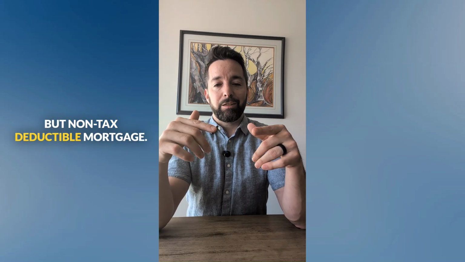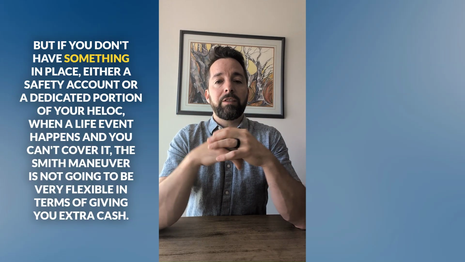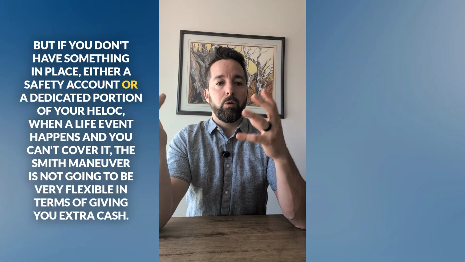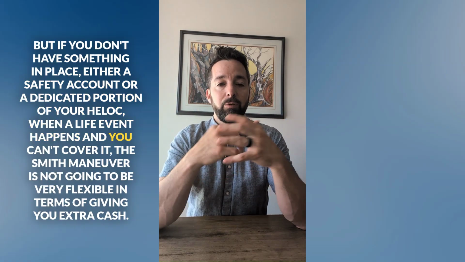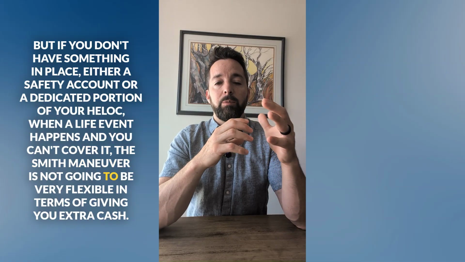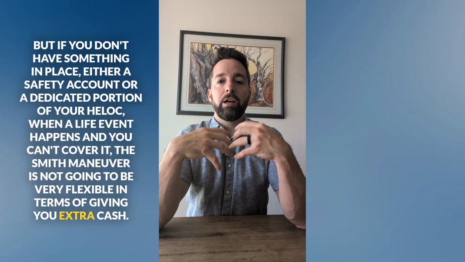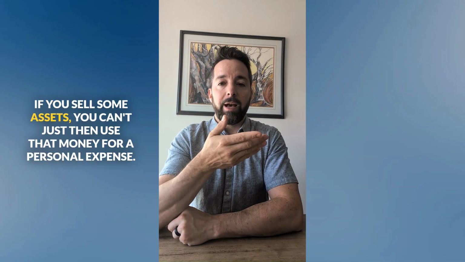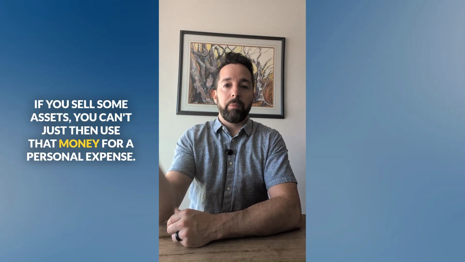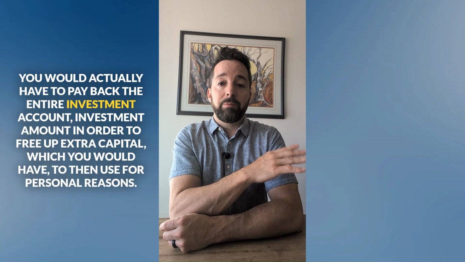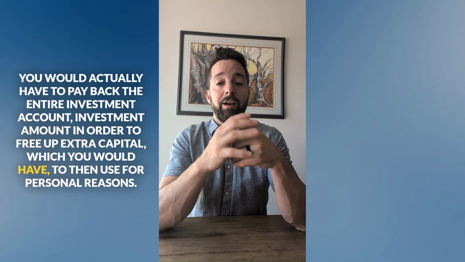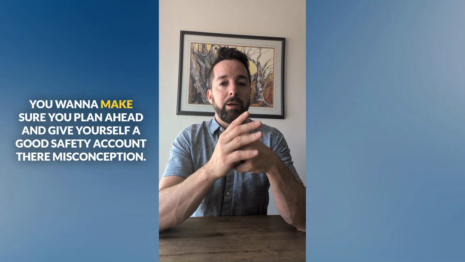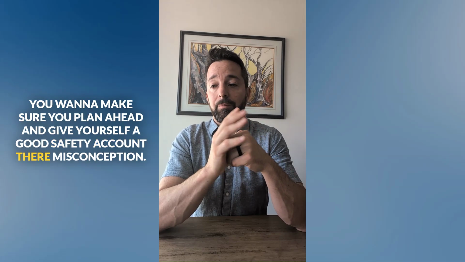But non-tax deductible mortgage. But if you don't have something in place, either a safety account or a dedicated portion of your HELOC, when a life event happens and you can't cover it, the Smith Maneuver is not going to be very flexible in terms of giving you extra cash. If you sell some assets, you can't just then use that money for a personal expense. You would actually have to pay back the entire investment amount in order to free up extra capital, which you would have to then use for personal reasons. So you want to make sure you plan ahead and give yourself a good safety account there.